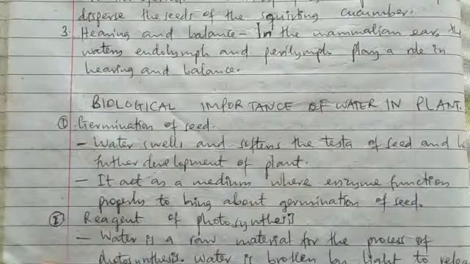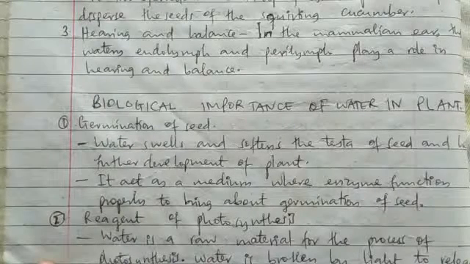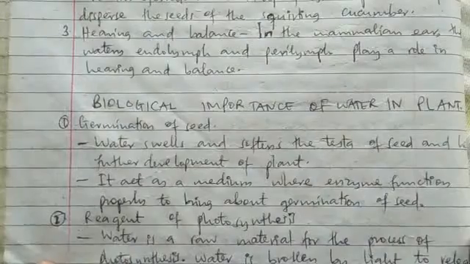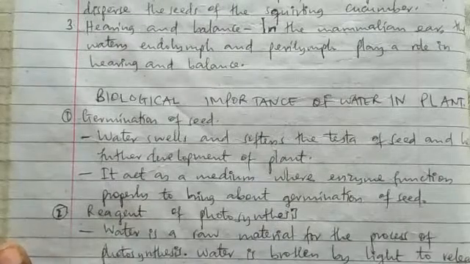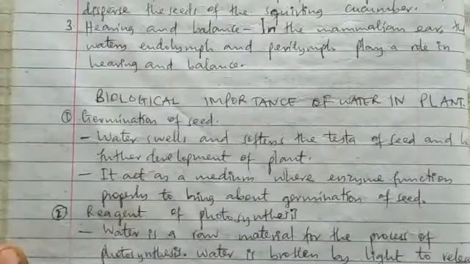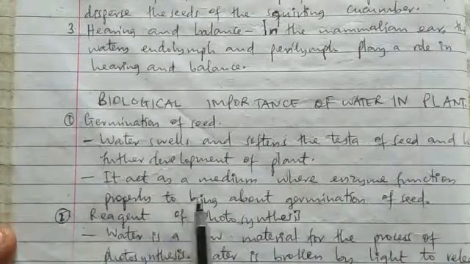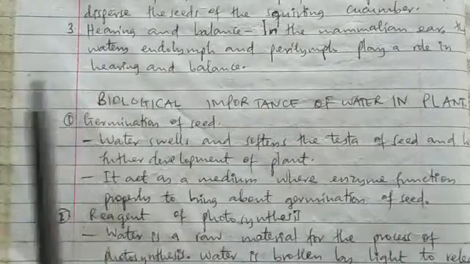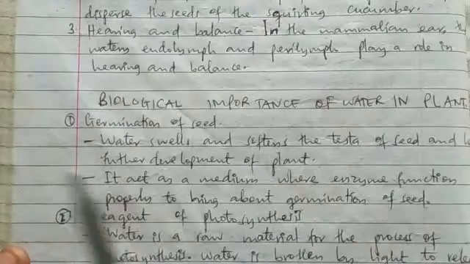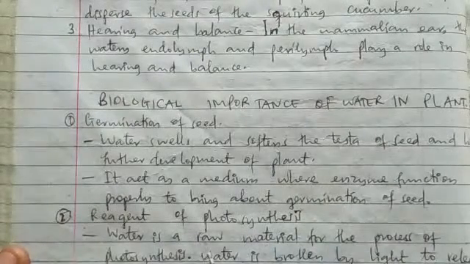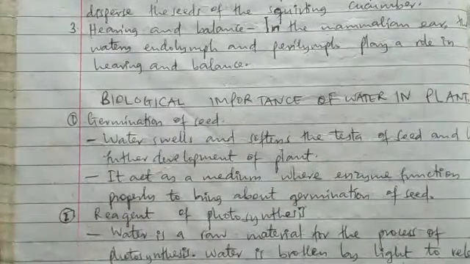In other physiological reactions of germination, water is very important to make sure that the reactions take place, because as we said, all metabolic processes take place through water or through the aqueous medium. Then we are saying that it acts as the medium where enzymes function properly to bring about the germination of seeds. So without water, the enzymes would not function properly and the seed will not germinate.